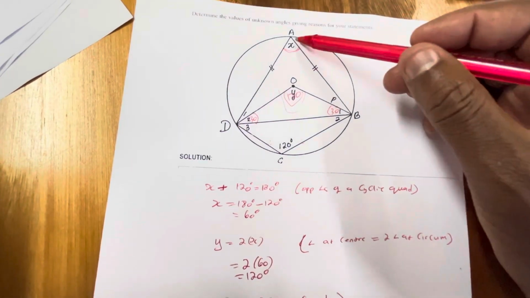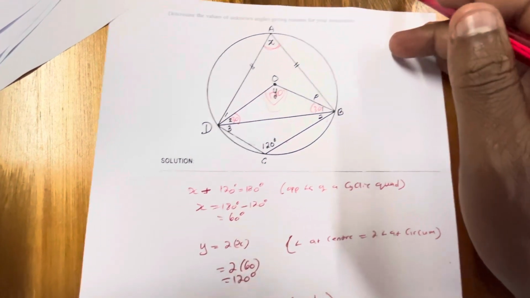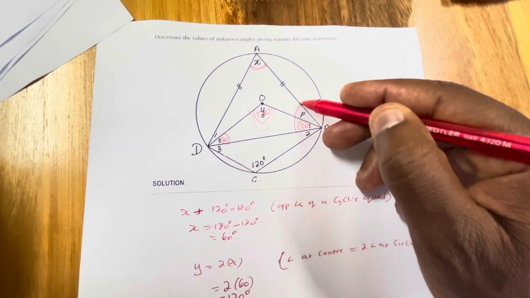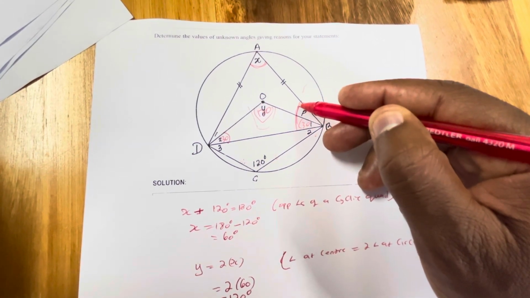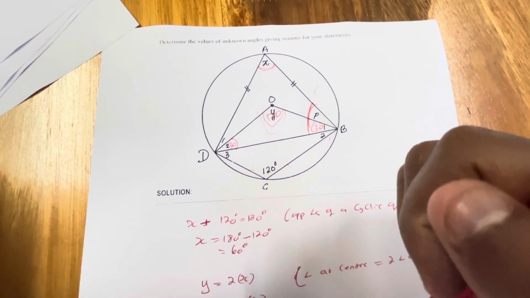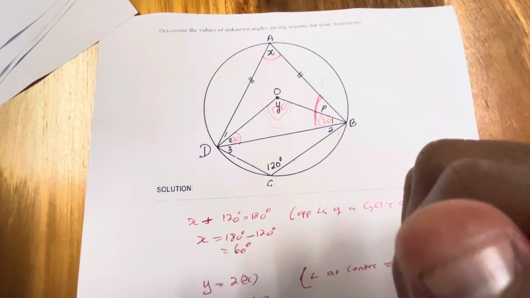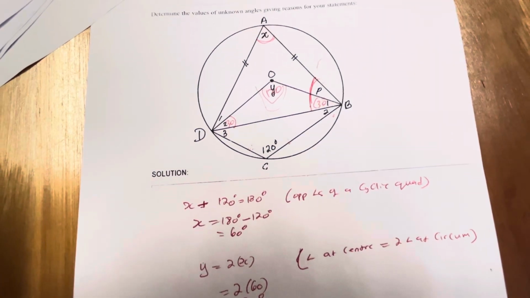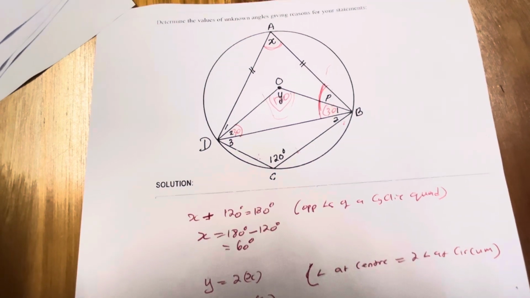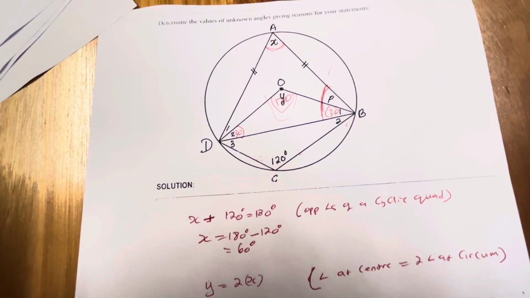So now we are told that AD is equal to AB. It is given. So if you want to determine the whole angle of B, we need to use sum of angles in a triangle.